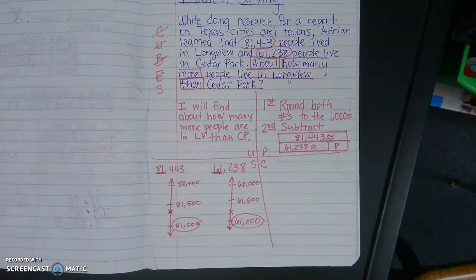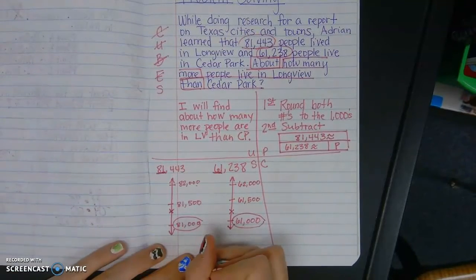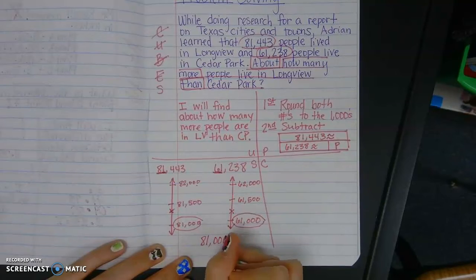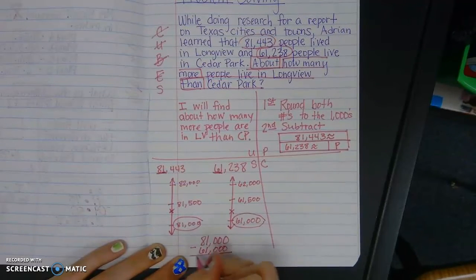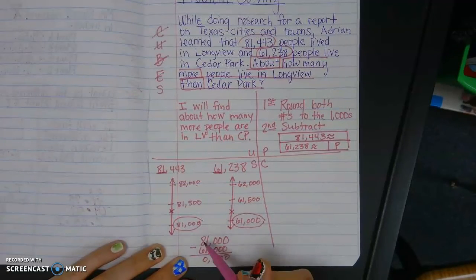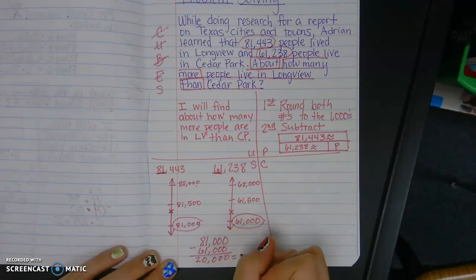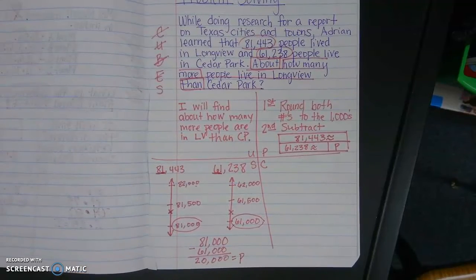So this makes our subtraction so much easier because now I subtract 81,000 minus 61,000. A bunch of zeros down here. And then 8 minus 6 is 2. So it's about 20,000 more people, about.